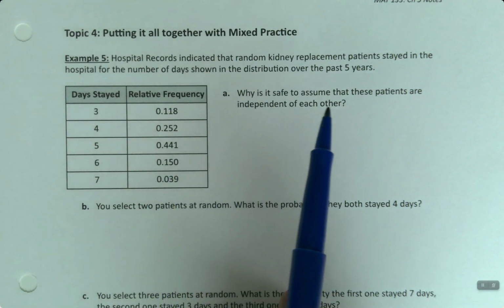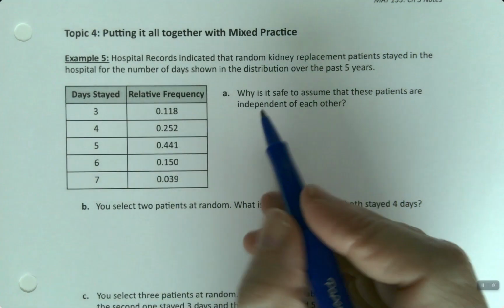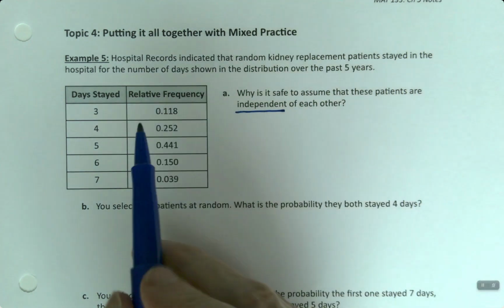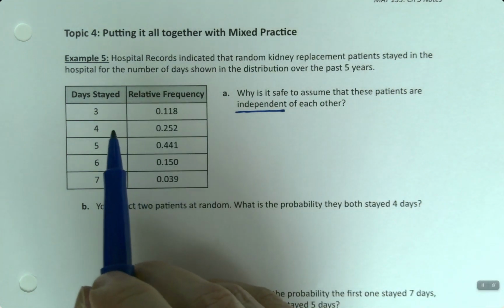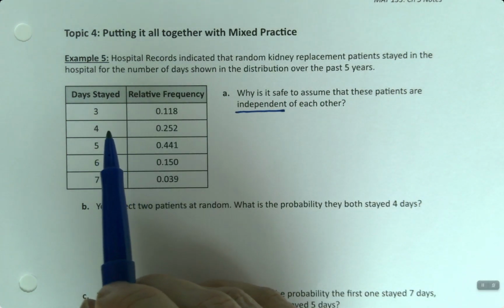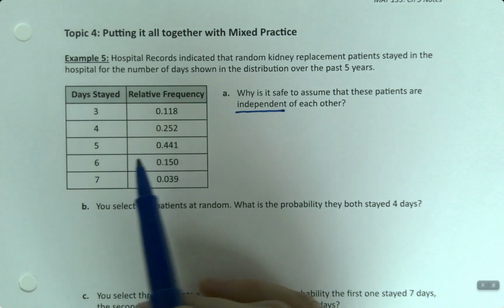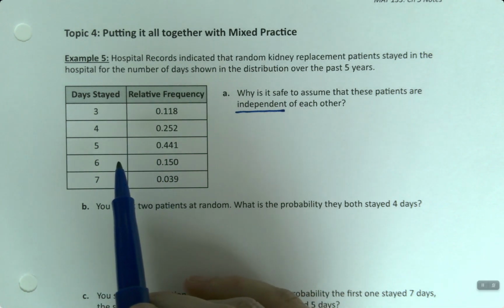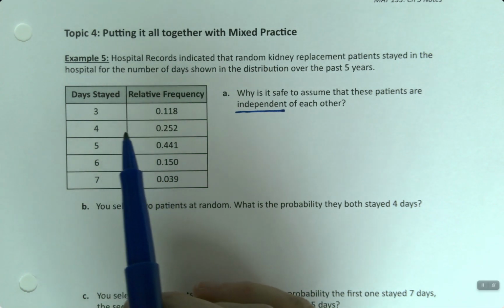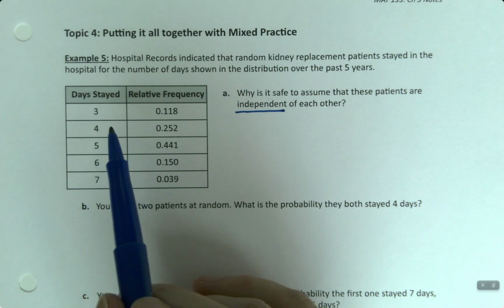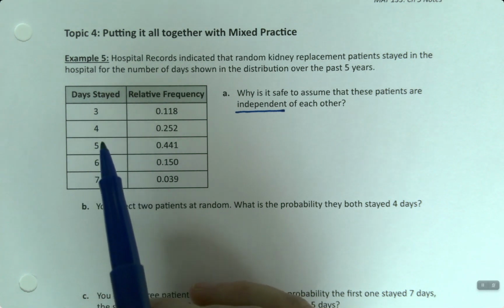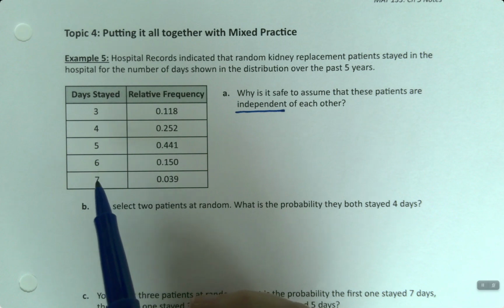Why is it safe to assume that these patients are independent of each other? Okay, so we talked about in the previous section why they're disjoint. A patient cannot stay 4 days and 6 days at the same time, right? So that's why they're disjoint. Now they're independent because if a patient stays 4 days, that has no impact on an unrelated patient staying 7 days and vice versa.